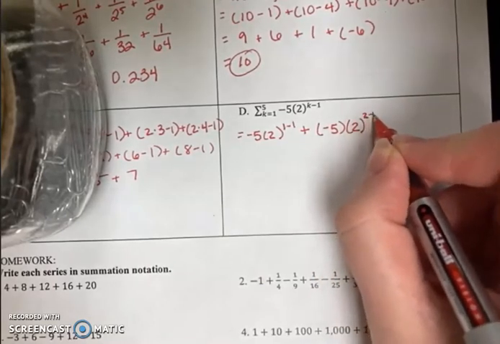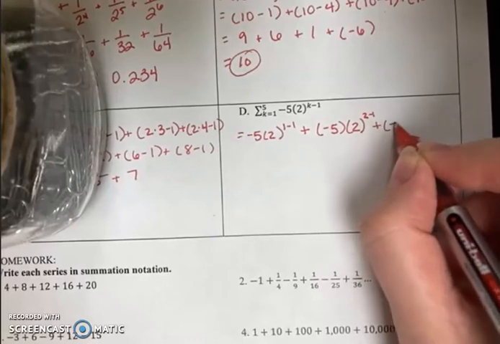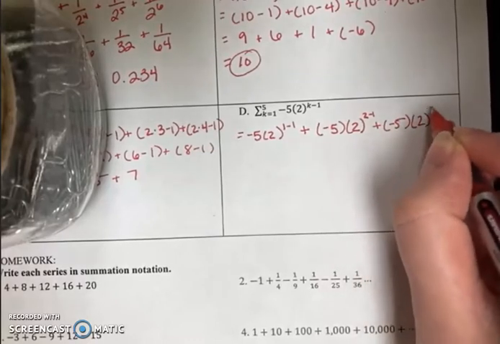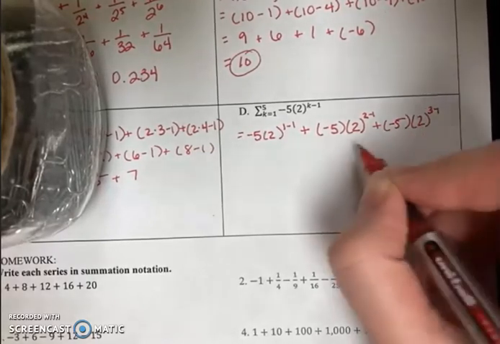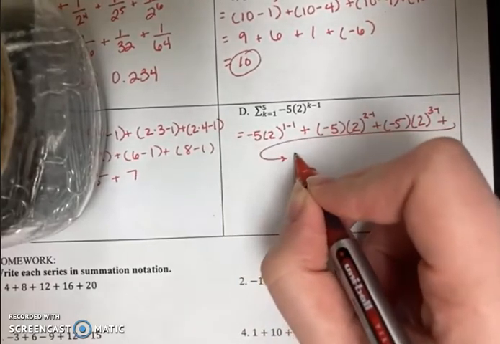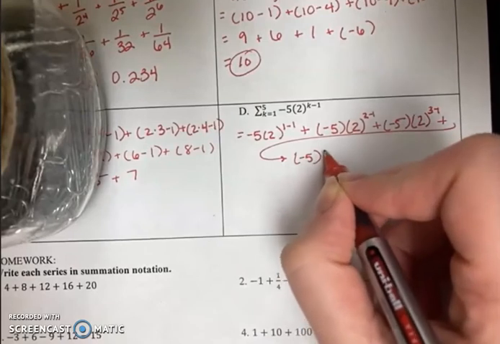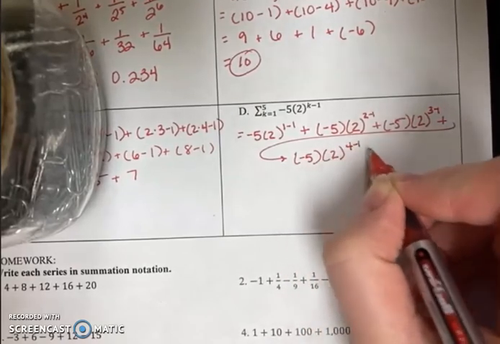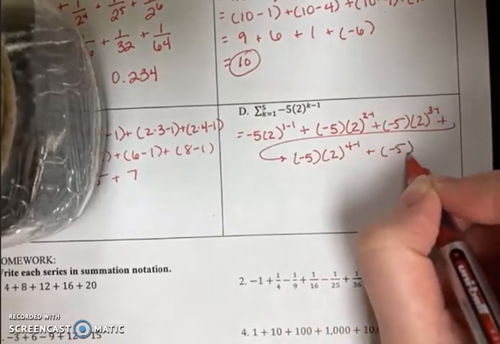And then now I'm doing 2's, 3, I'm running out of space, I'll bring it down, 4, and 5.